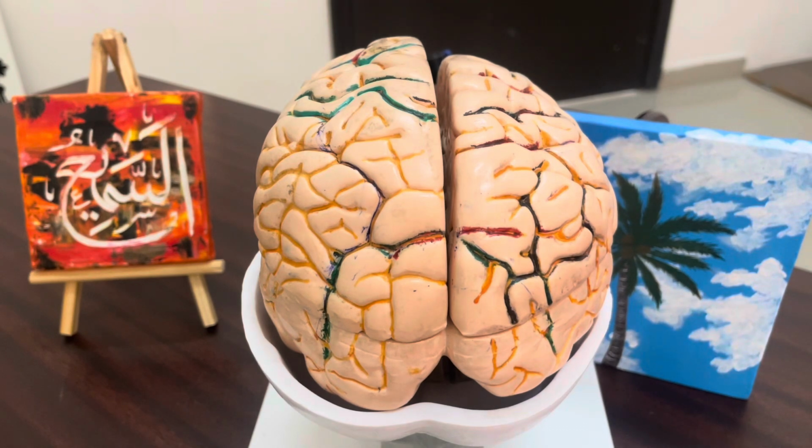Today our topic of discussion is the model of the brain. We will discuss it inshallah thoroughly, and I will try my best to tell you each lobe of the brain with all its gyri and sulci and with all its functional areas. So we will start from the basic structure of the brain.